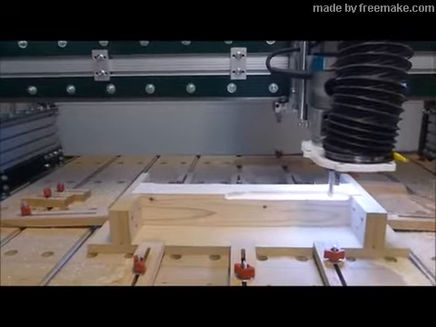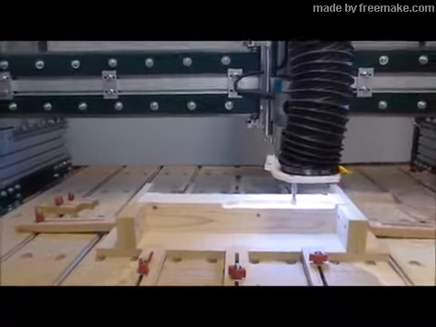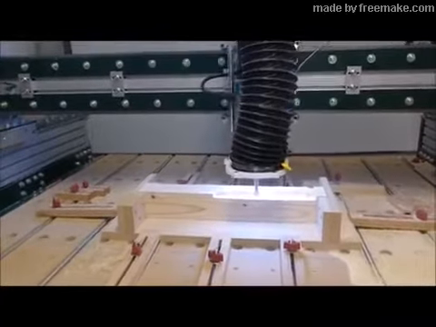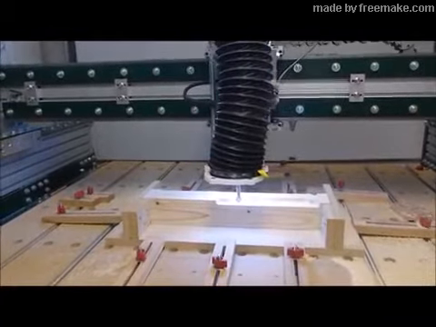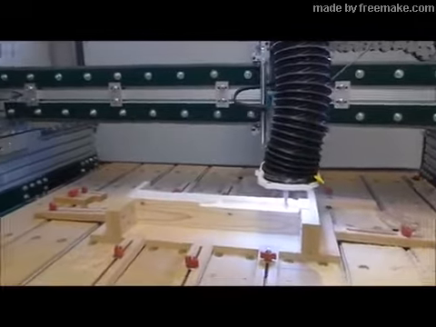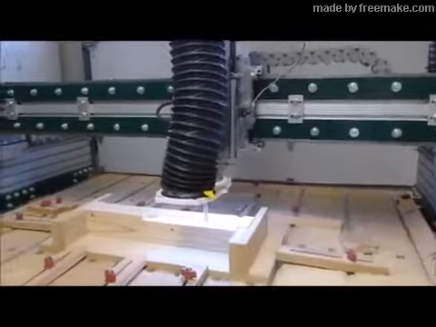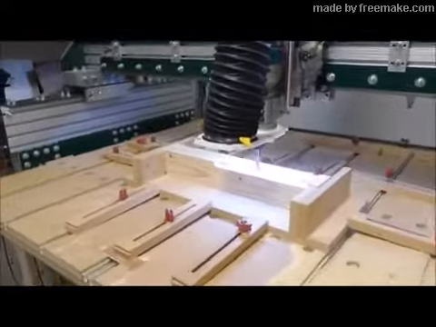Before continuing the cutting, let's backtrack and review the steps that got us to this point. The first step is creating a computer model of the leg, and the second step is creating tool paths based on that model.